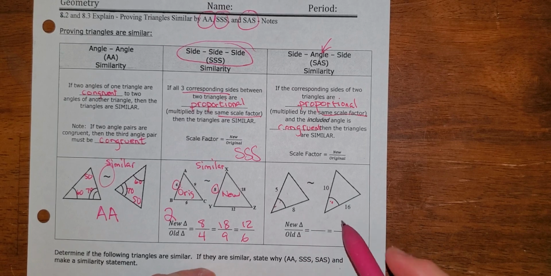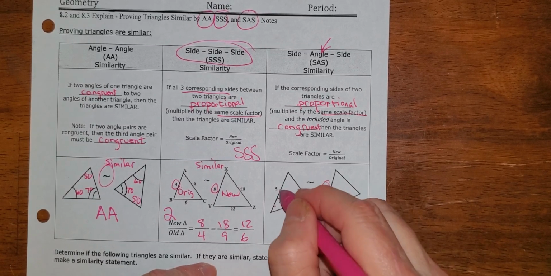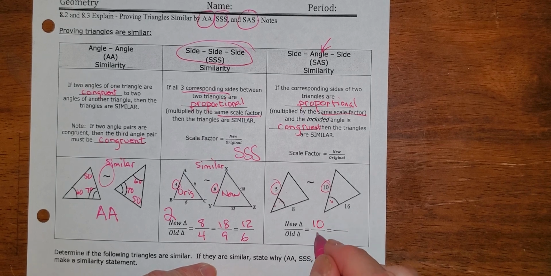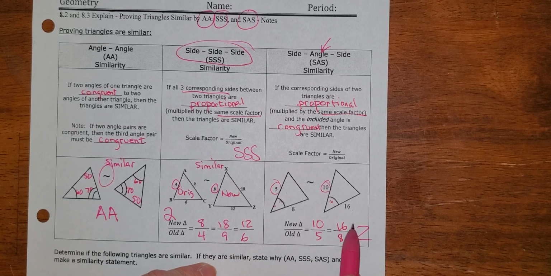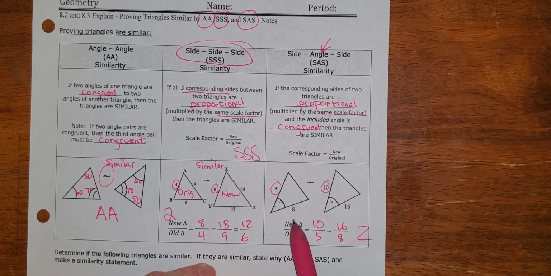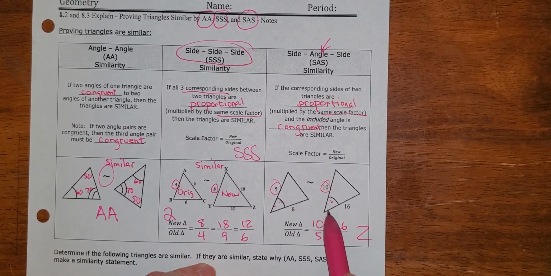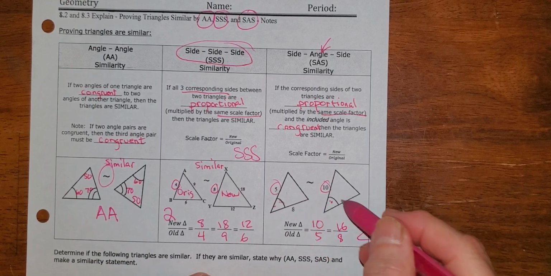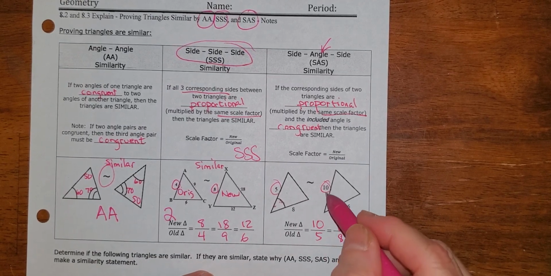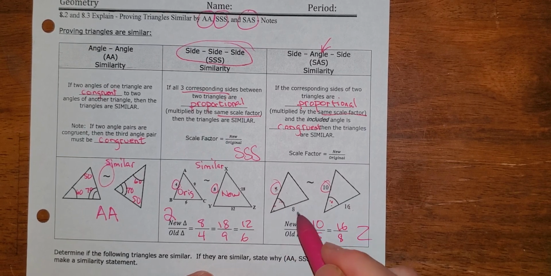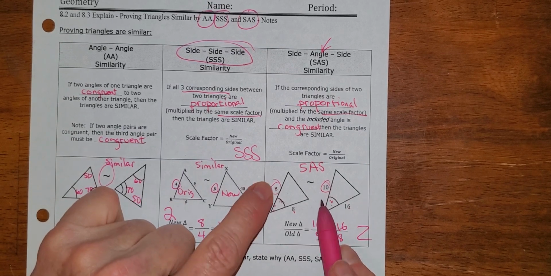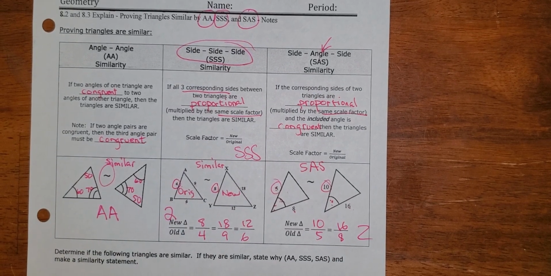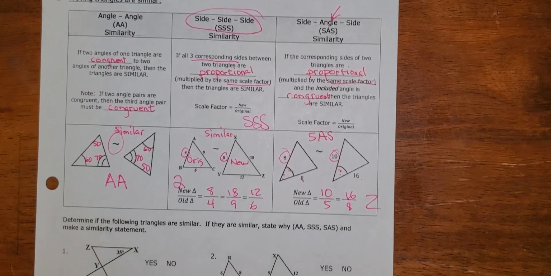So in this picture, the angles are congruent, and then for the sides, I'm going to do new over old: 10 is to 5, and then 16 is to 8, and aren't both of those 2? So the sides have the same scale factor. The scale factor is 2, so the sides are proportional, and the angle in between, the included angle, is congruent. So this is two triangles that are similar by side-angle-side. This is side-angle-side, but for similarity because the sides were proportional, not congruent like in the other one when we did congruent triangles. Okay, so those are the three, and that's what we're learning today.